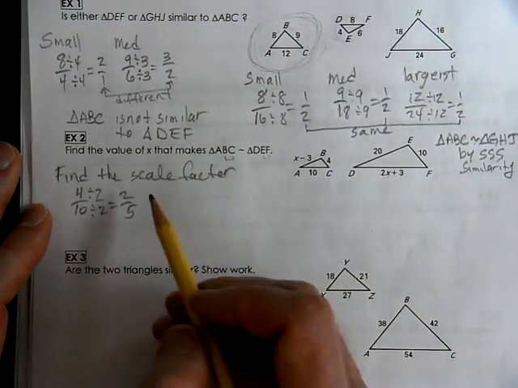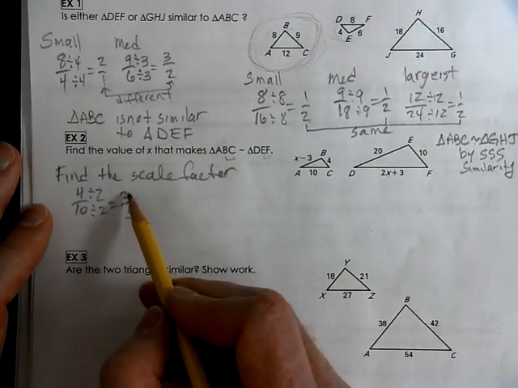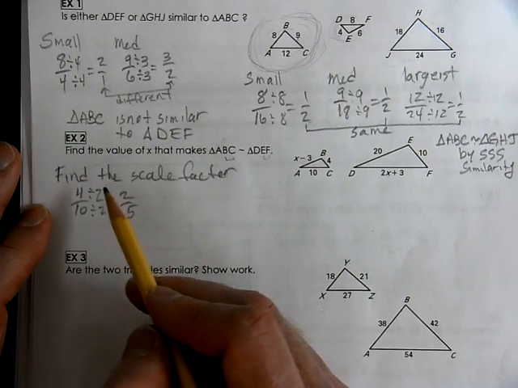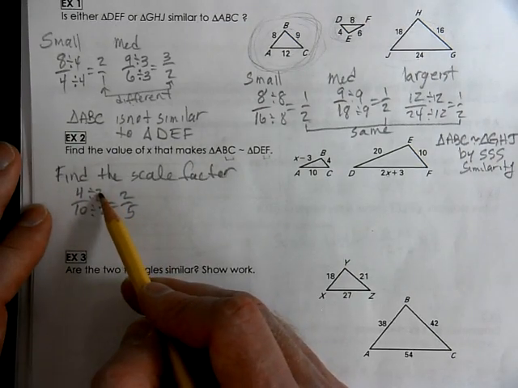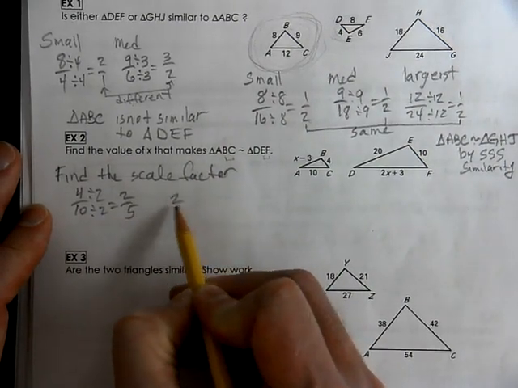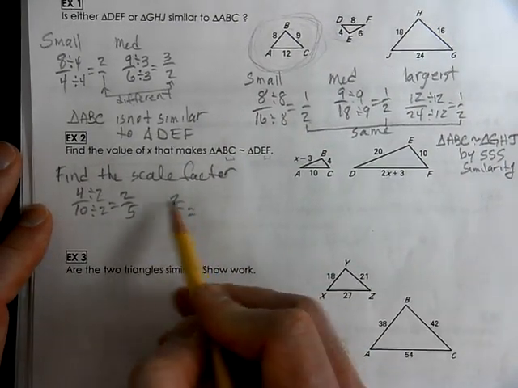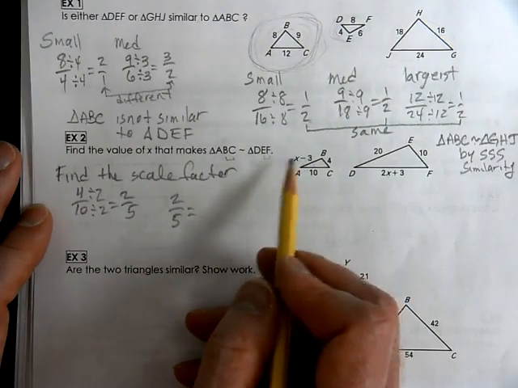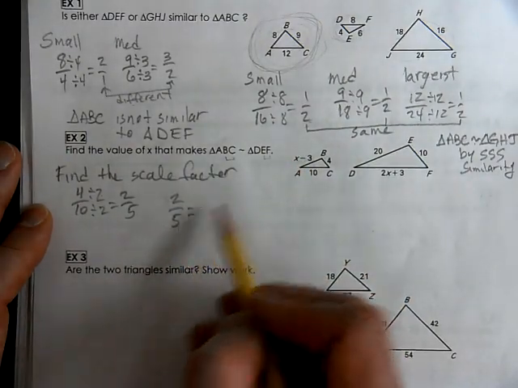Now pay attention to this. This is where people get confused. If our scale factor was made from the ABC triangle on top and the DEF triangle on bottom, then when I write my proportion, I have to put that smaller triangle side on top.